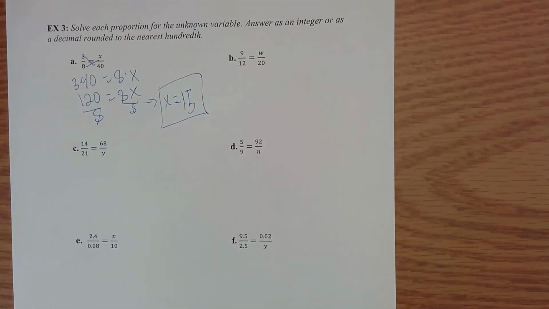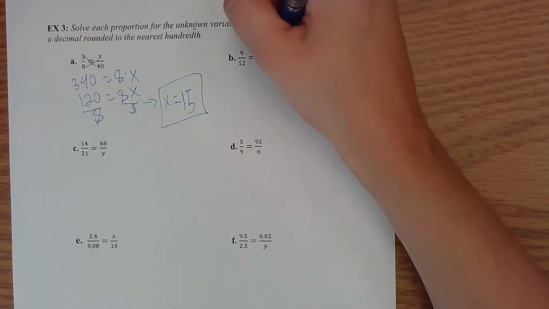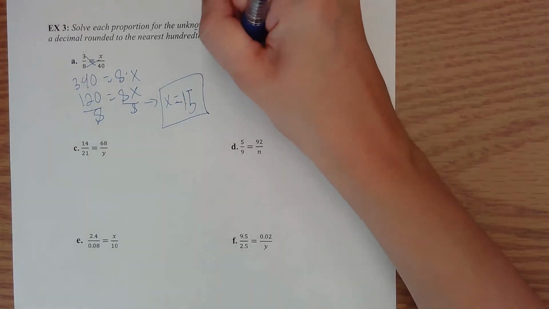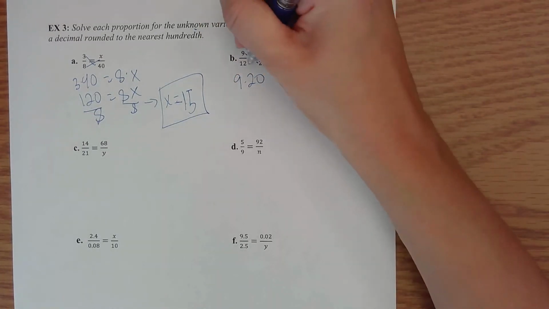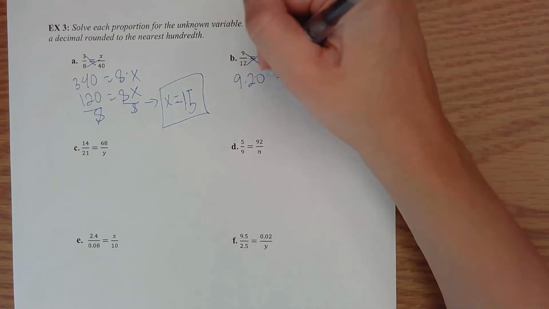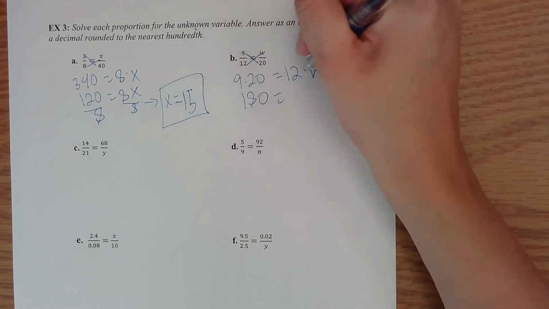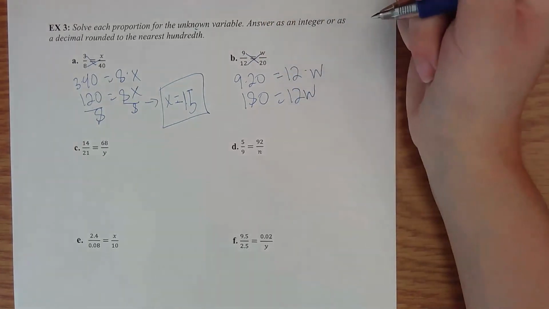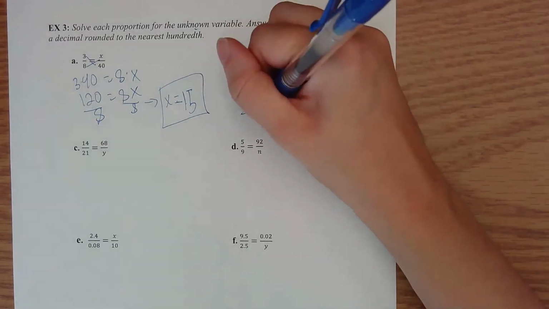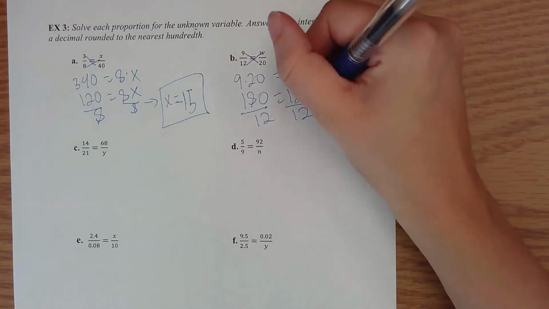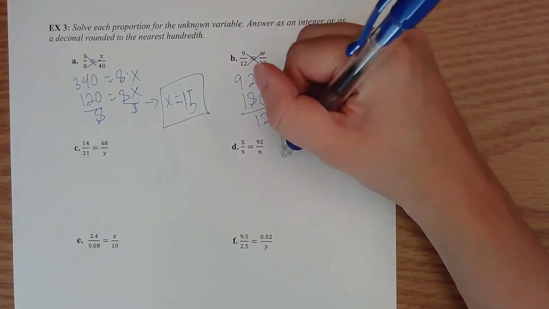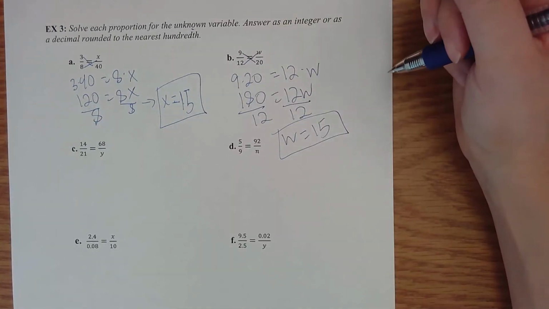Alright, in part B, we've got 9 over 12 equals w over 20. If you want to look at your cross products, we'd have 9 times 20, and that should be equal to our other cross product of 12 times w. 9 times 20 is 180. 12 times w is 12w. Okay? So if you want to solve for w, we would divide both sides by 12. And then that means that w would also equal 15. I promise the answer is not always 15. We just coincidentally got it twice in a row.